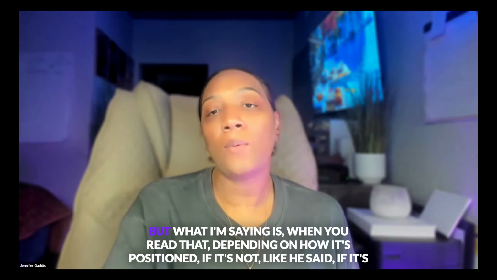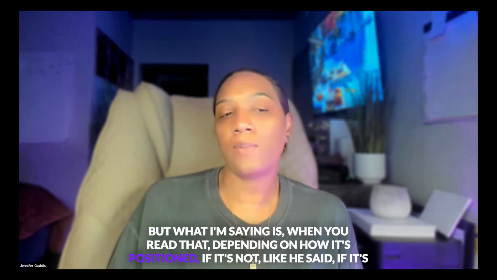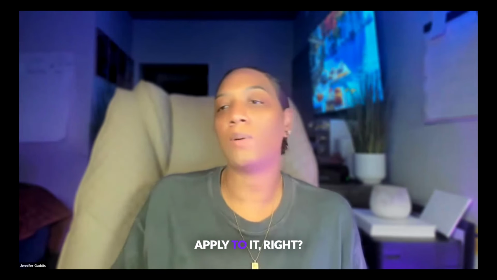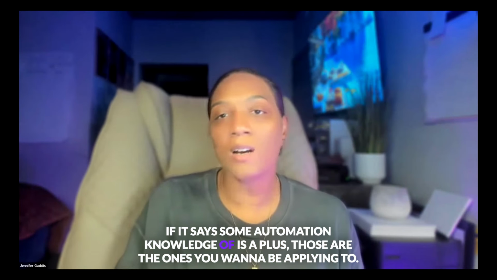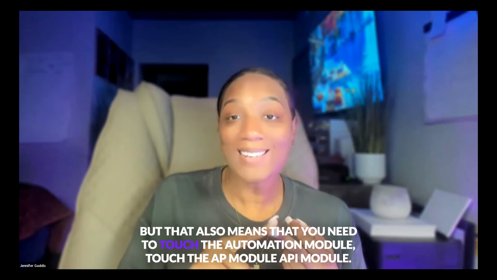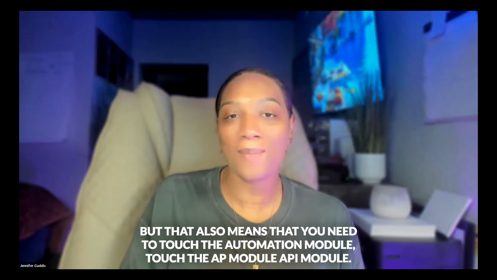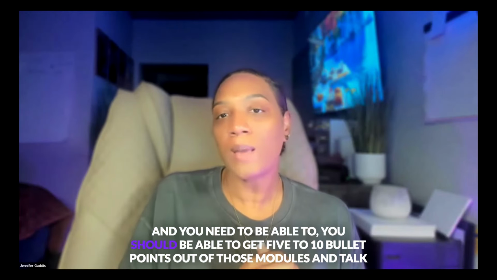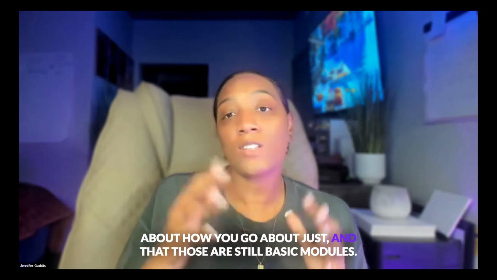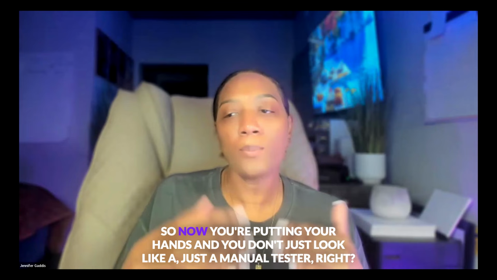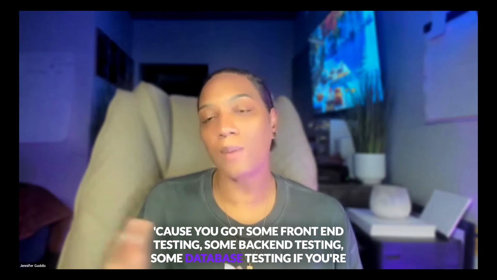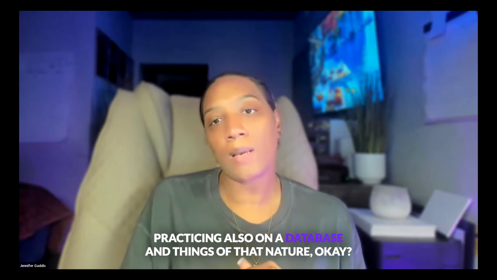I don't know. But what I'm saying is when you read that, depending on how it's positioned, if it's not firmly saying you have to be proficient with this tool and this coding, apply to it, right? If it says some automation knowledge is a plus, those are the ones you want to be applying to. But that also means that you need to touch the automation module and the API module, and you should be able to get 5 to 10 bullet points out of those modules and talk about how you go about them. Those are still basic modules. So now you don't just look like a manual tester, right? Because you have some front end testing, some back end testing, some database testing, if you're practicing on a database and things of that nature, okay?